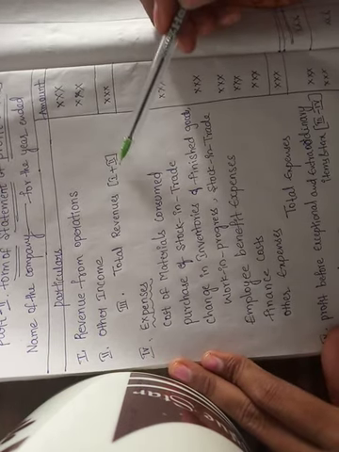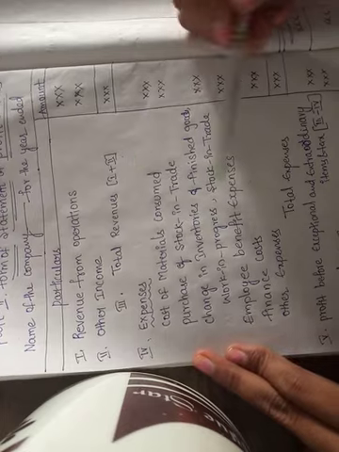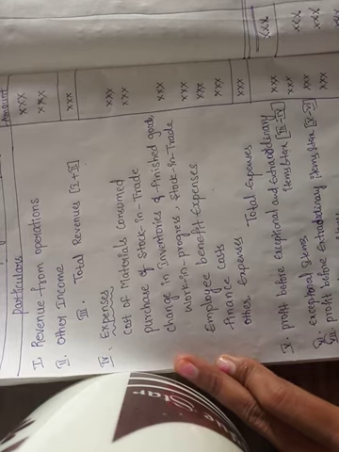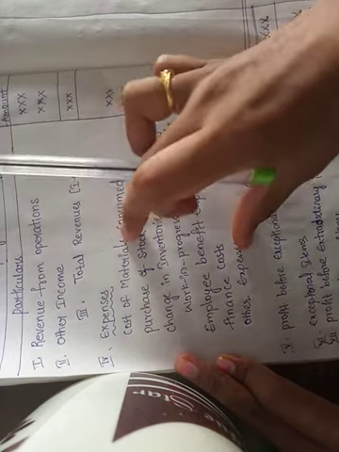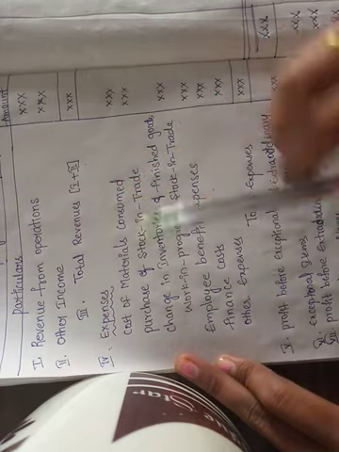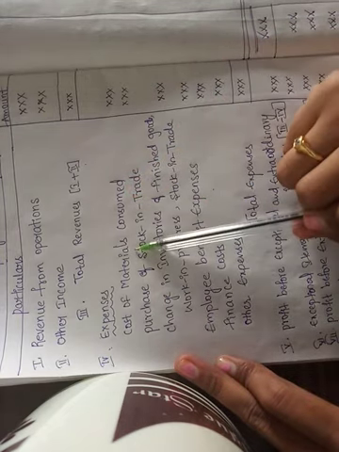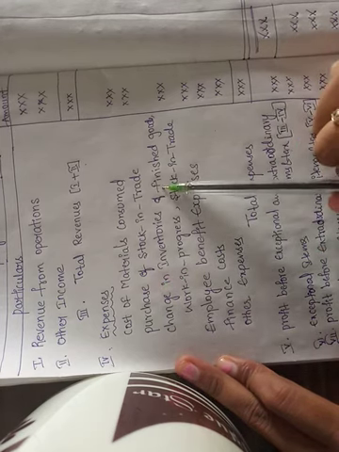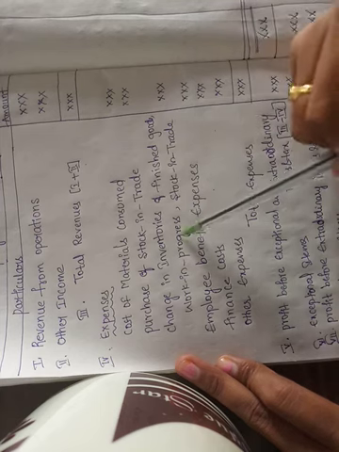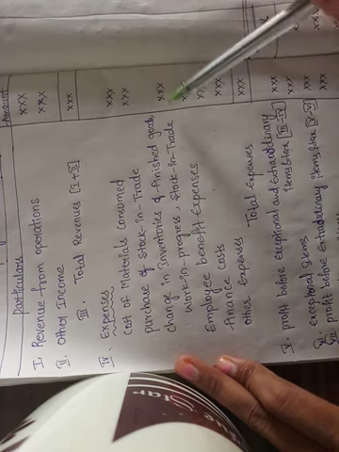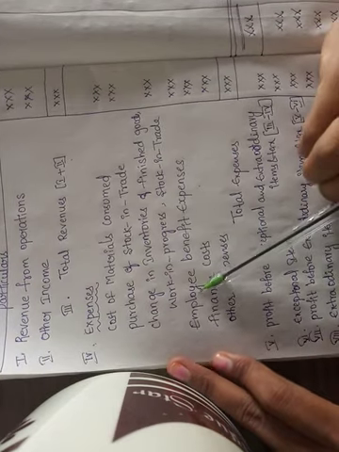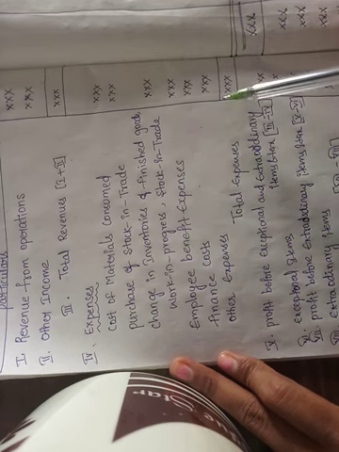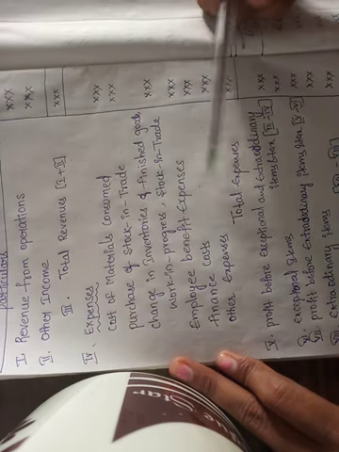After total revenues, we deduct some expenses. So what are the expenses? These are all directly given in the problem. You have to keep them under the heading expenses. Cost of materials consumed, purchase of stock in trade, changes in inventories like finished goods, work in progress, or any stock will be written here. Next, employee benefit expenses. The next is finance cost. Next is other expenses. So add all these expenses.